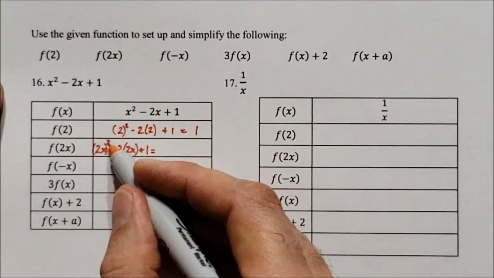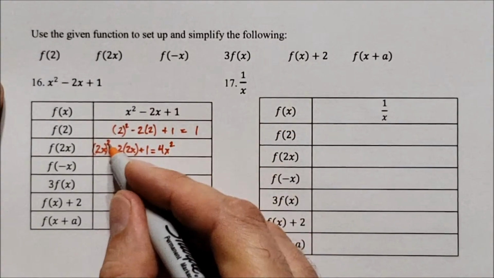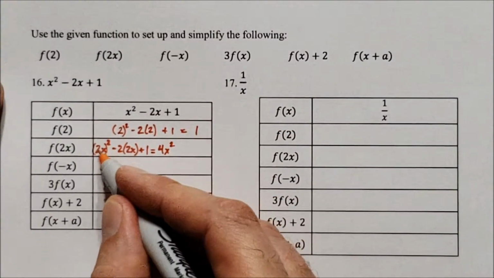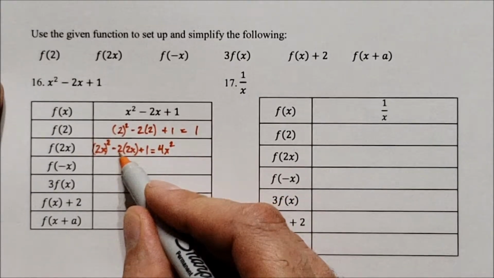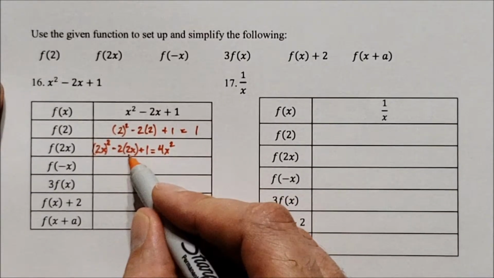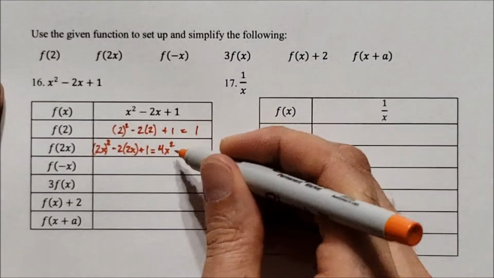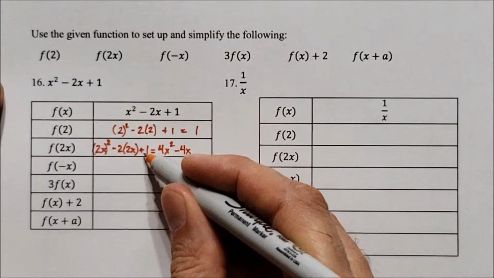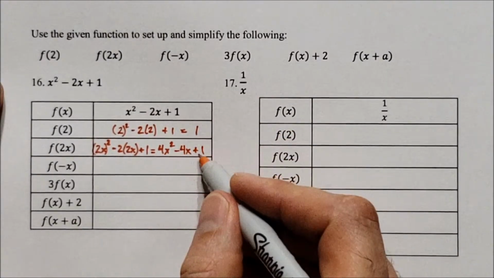So this is 4x squared. Then we multiply negative 2 times the 2 and the x. It stays negative. So 2 times 2x is 4x, and then plus 1. And we're done simplifying that one.